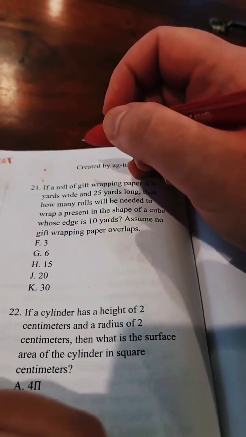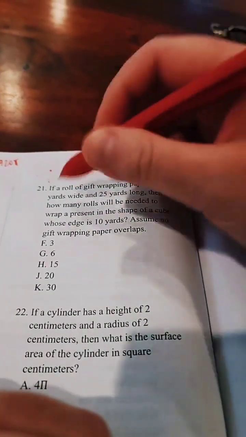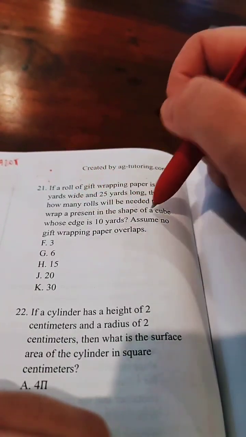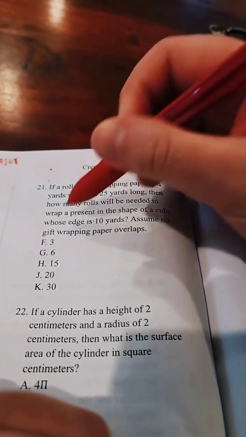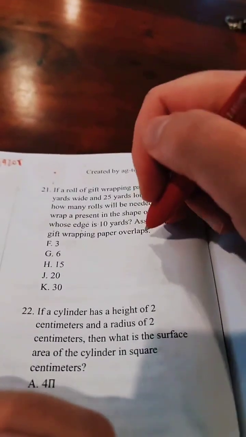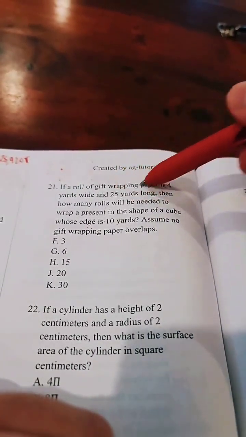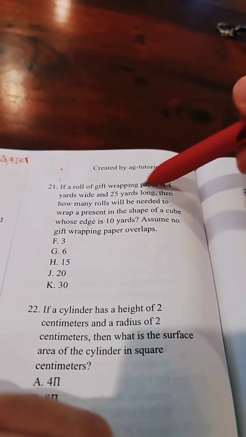So then let's go to number 21. If a roll of gift wrapping paper is 4 yards wide and 24 yards long, then how many rolls will be needed to wrap a present in the shape of a cube whose edge is 10 yards? Assume no gift wrapping paper overlaps. So we could figure out the surface area of a roll of gift wrapping paper from this information.